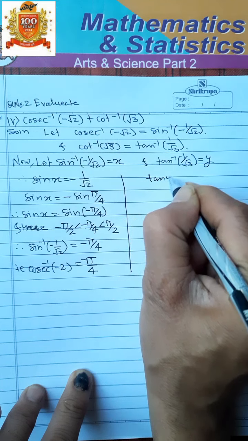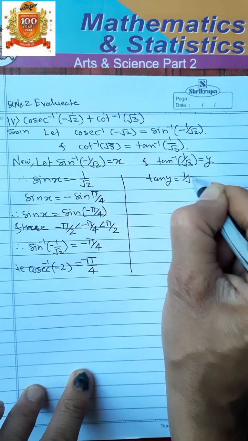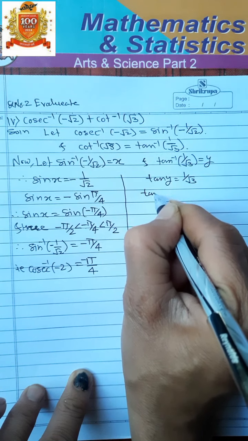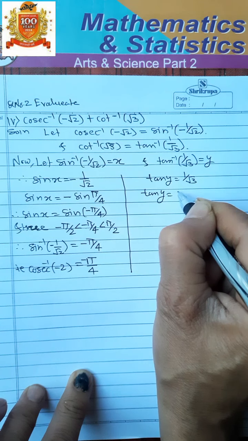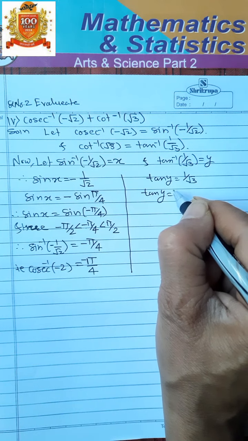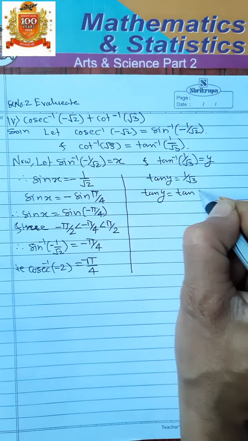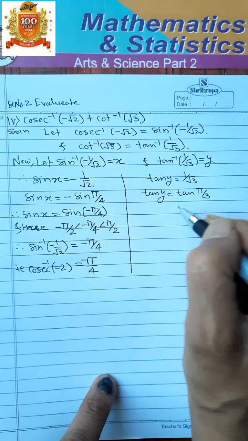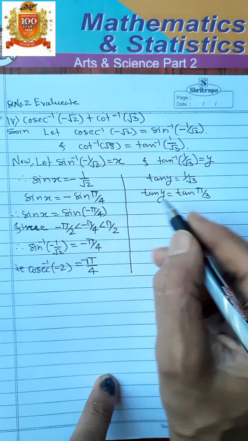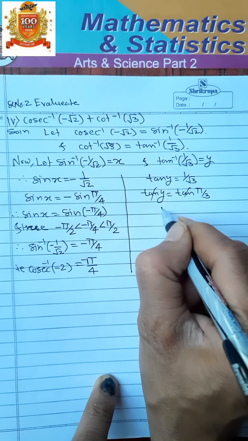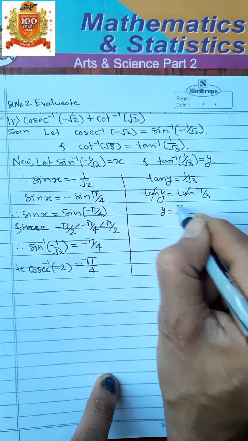Here we get tan y is equal to 1 upon root 3. Therefore, tan y is equal to tan of pi by 6, 30 degree. Tan 30 degree is 1 upon root 2. Therefore, y is equal to pi by 3.